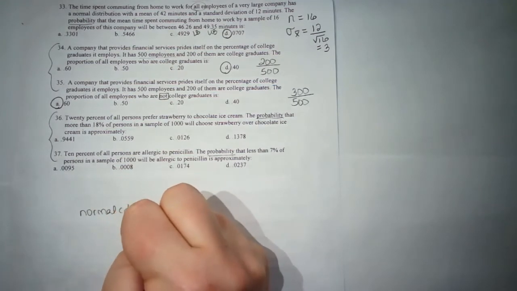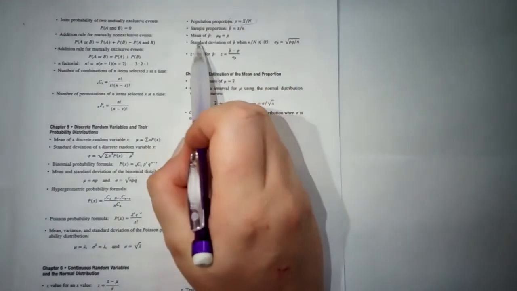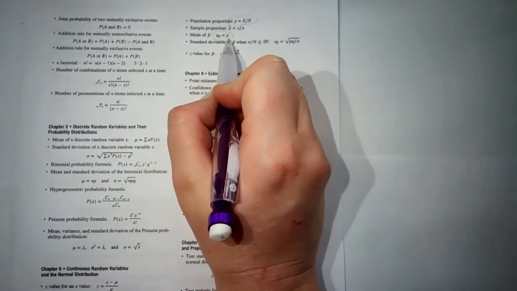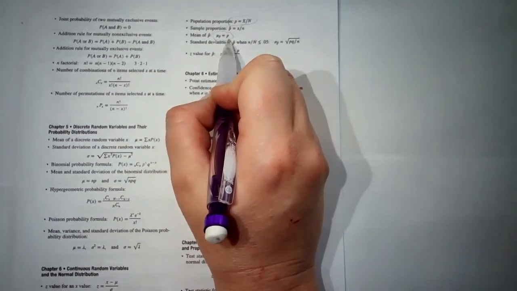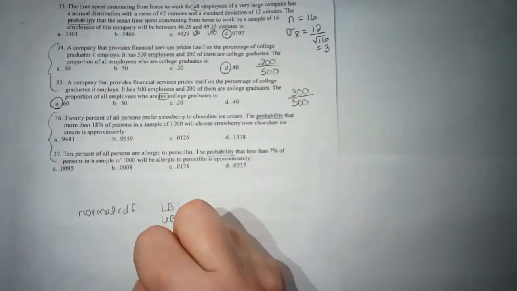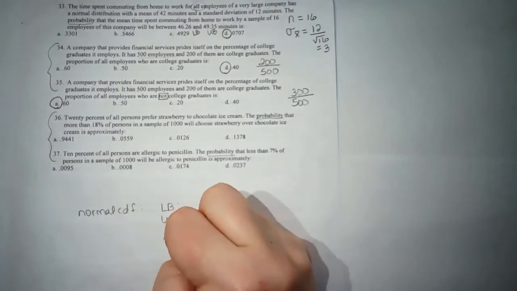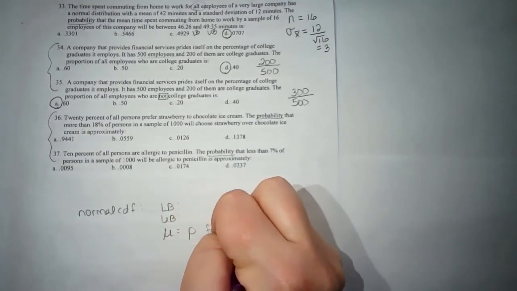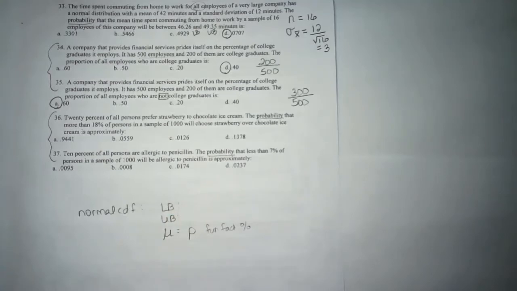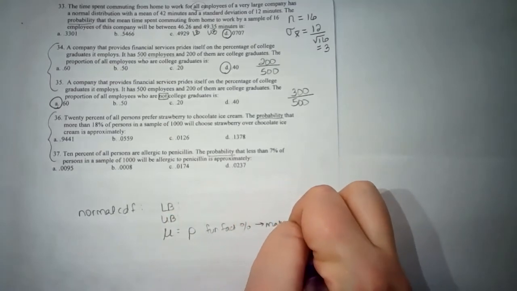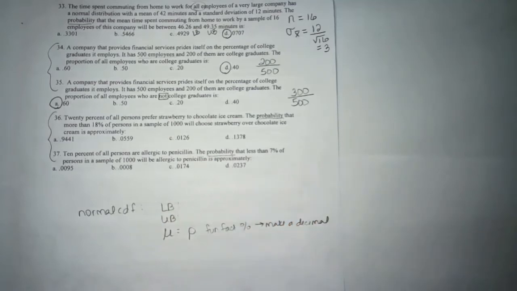When it comes time for your mean, go to your key formula sheet. The mean for these p's, look, it's p. That's your mean, is p. And p is going to be that first little percent that you get. It's the little fun fact percent. You're going to have to turn it into a decimal. But that's going to be your mean, okay?